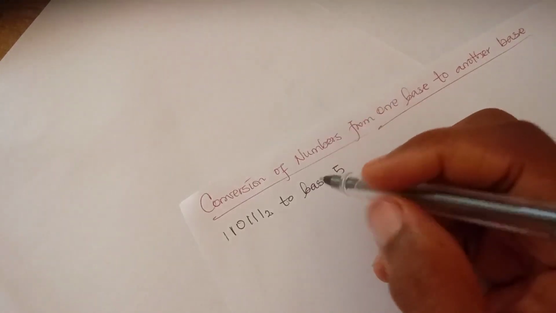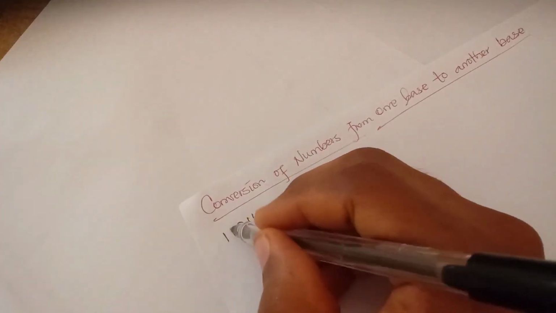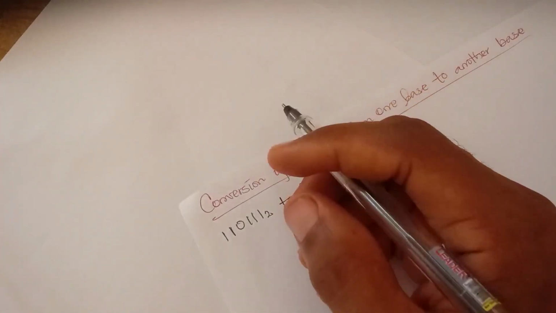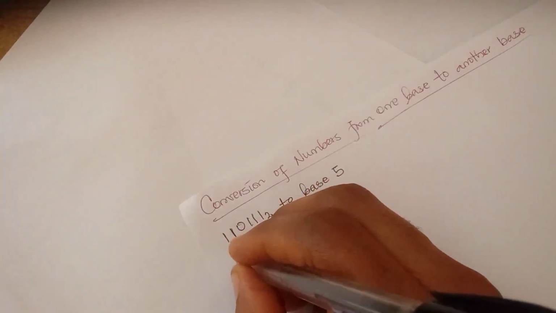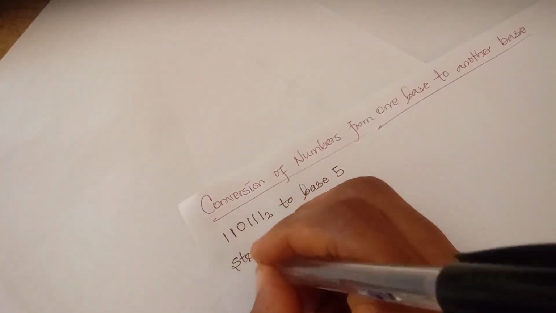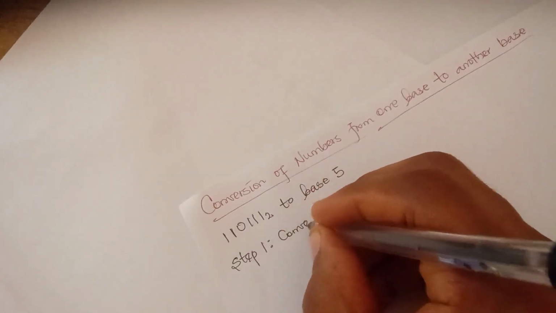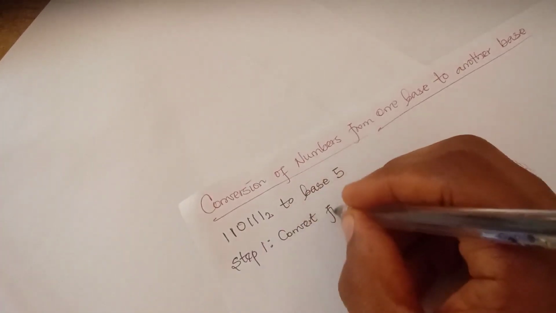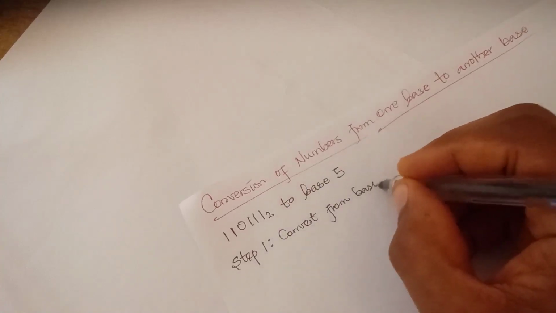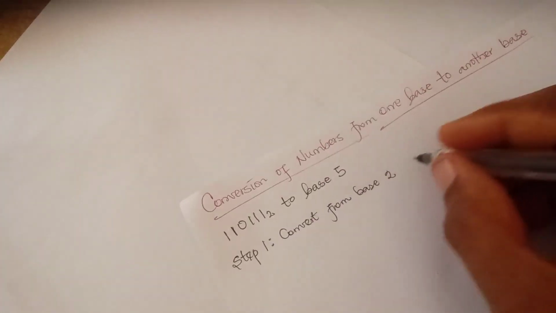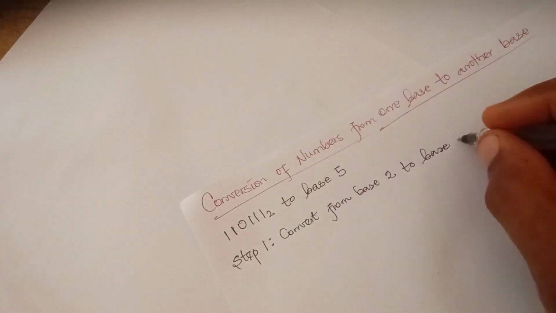So now in such a case, when we are being told to convert from a particular base to another base, the first thing we have to do is, let's write the steps. Step 1, convert from base 2 to base 10.